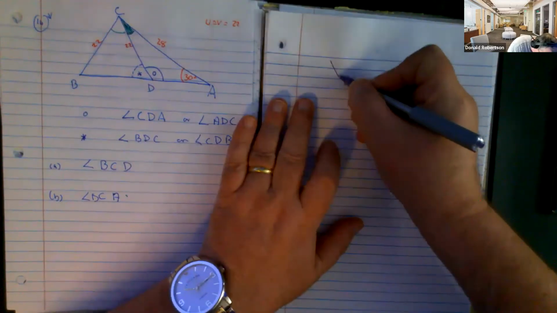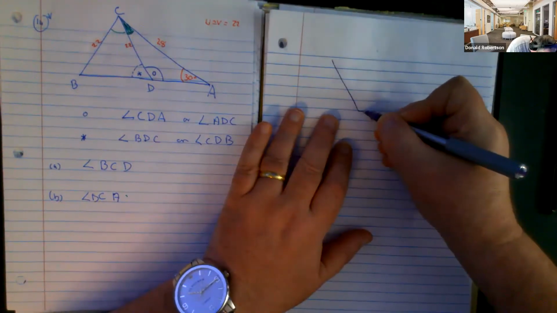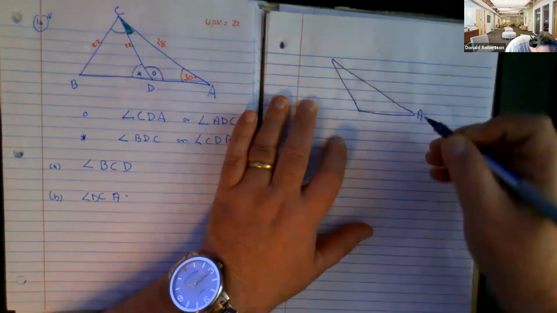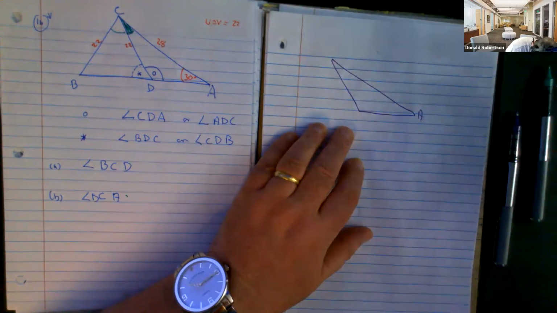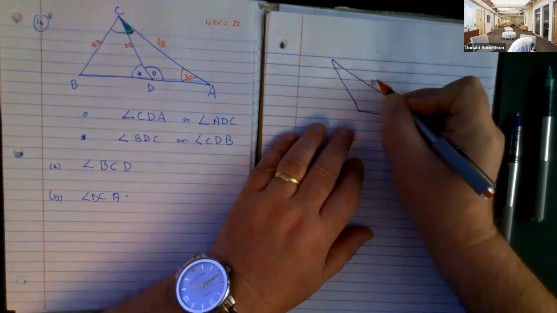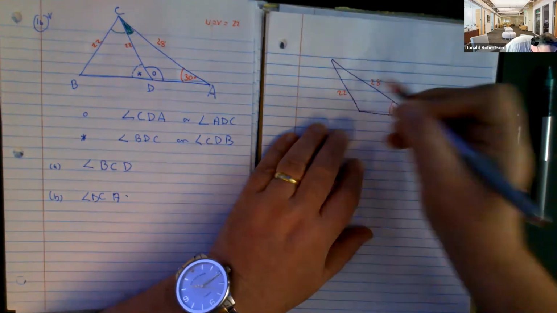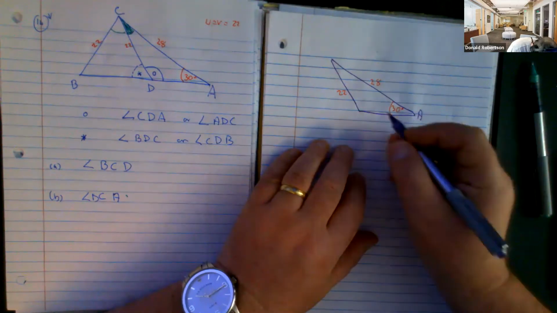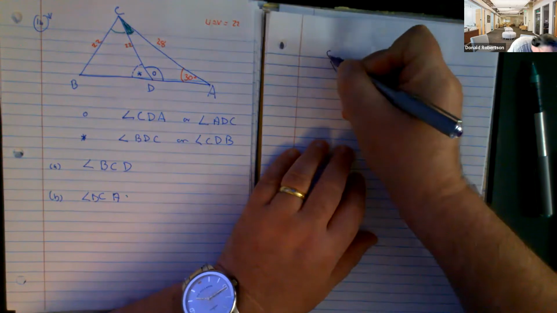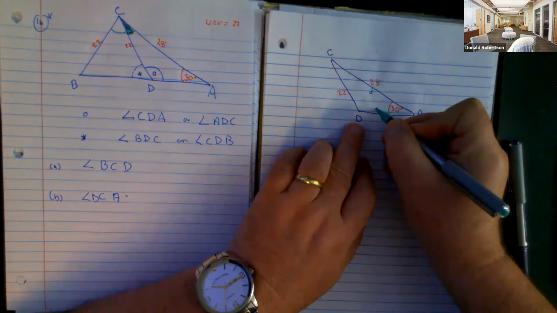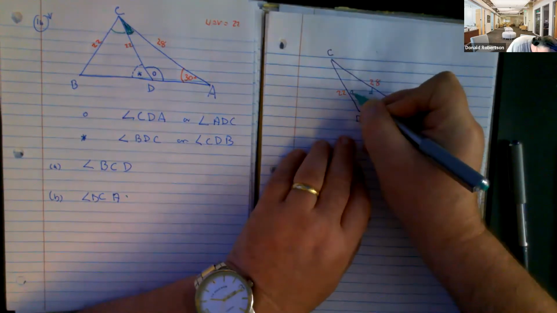So I'm just going to draw this triangle only, so there's less distractions. This angle here is 30 degrees. This side is 28. This side is 22. And this is called D, and this is called C. So this will be little d, this will be little c, and this will be little a.